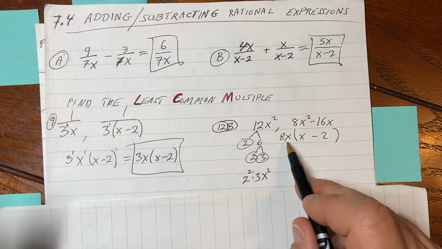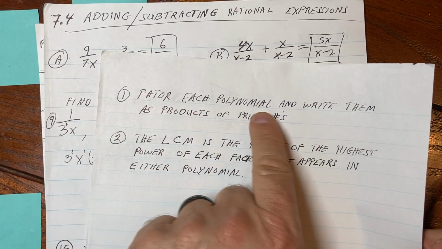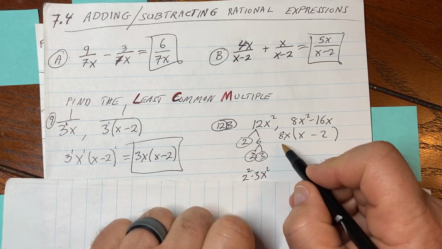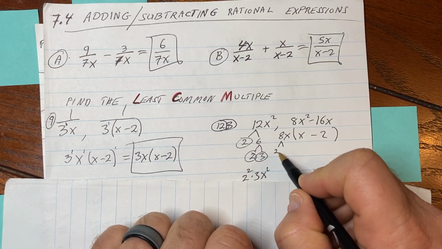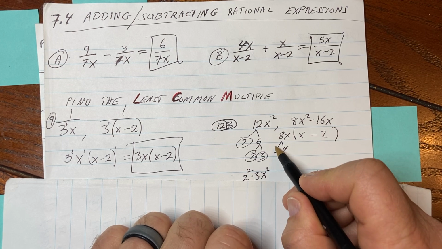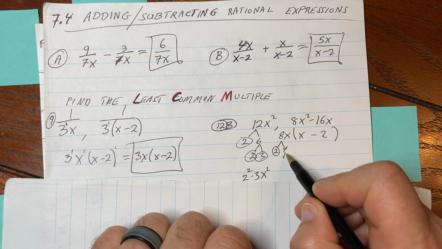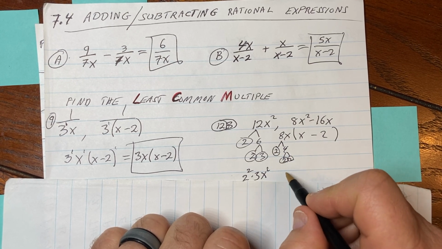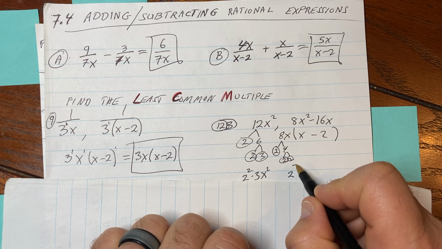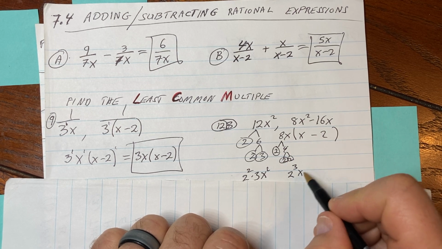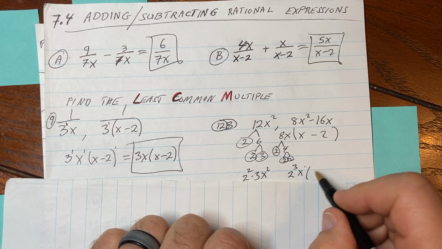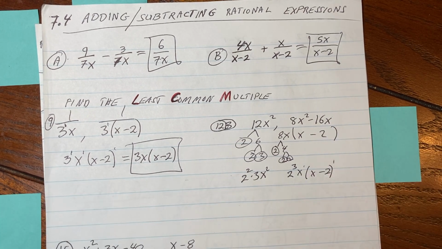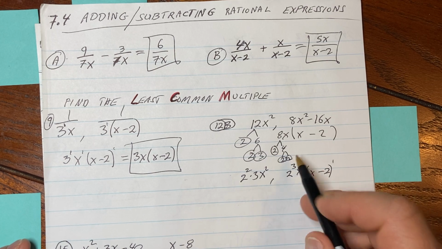Now, factor each polynomial and write them as products of primes. 8 is the same thing as 2 times 4. That's prime. That's not prime. 2 times 2. So that is 2 to the 3rd power. That's just an x to the 1st. That's the quantity x minus 2 to the 1st. Okay, so I got that. We got this, comma, and then this.